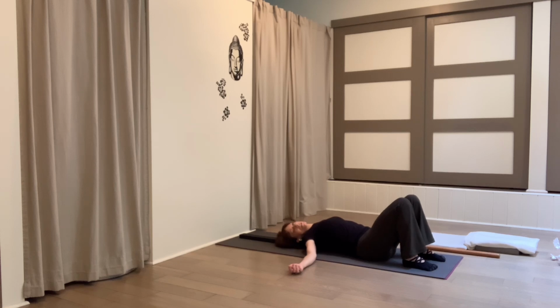So you can continue to stay like this with it being a passive sensation, possibly, if it does feel passive for you.